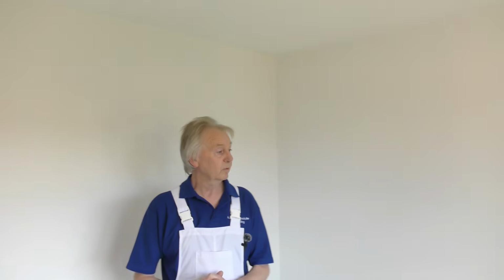Hi, I've just completed decorating this room. I thought perhaps now would be a good idea to talk about how we can calculate how much paint we need to use to paint a room in your house, such as this.